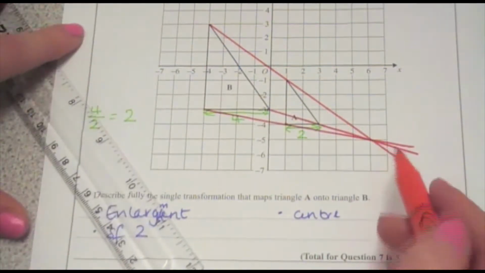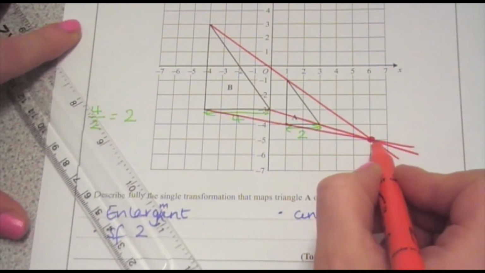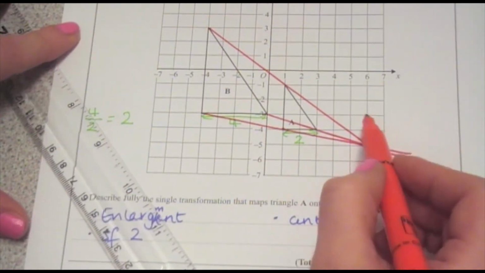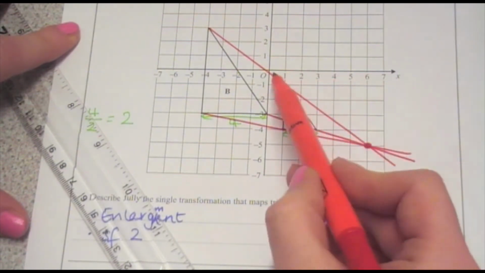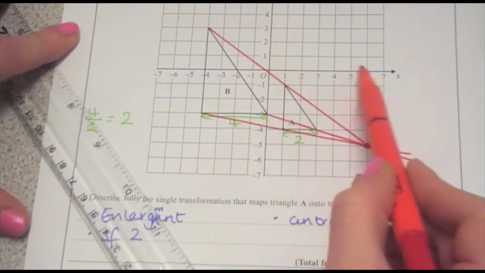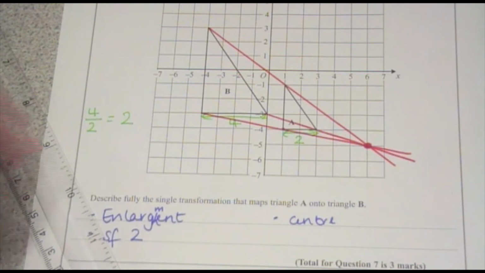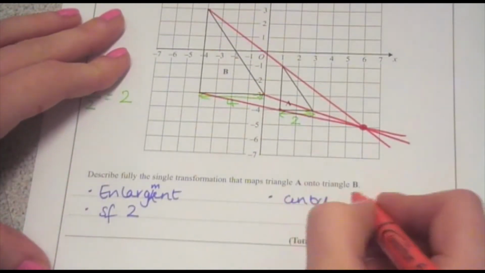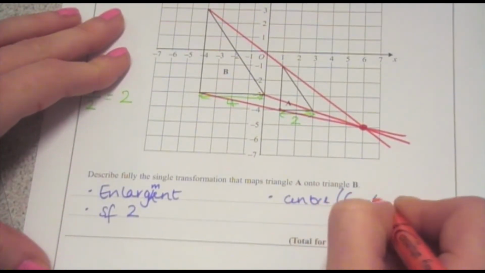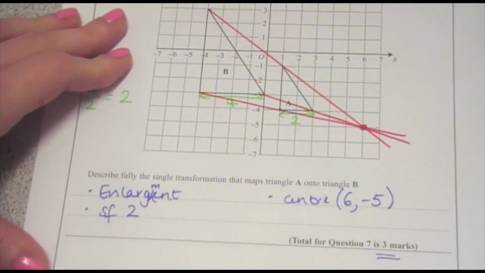Now where all those lines meet, or where all those points cross, that is my centre of enlargement. So I need to know the coordinates of that point there. Okay, that point there has coordinates 6, minus 5, because on the x-axis I need to go across 6 and down to minus 5 on the y-axis. So my centre is going to have the coordinates 6, minus 5. And that is my 3 points, hopefully to get the 3 marks.